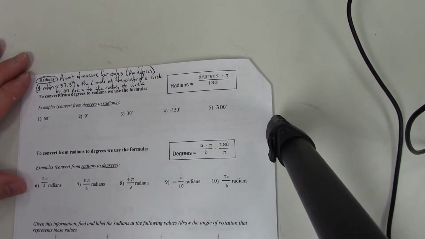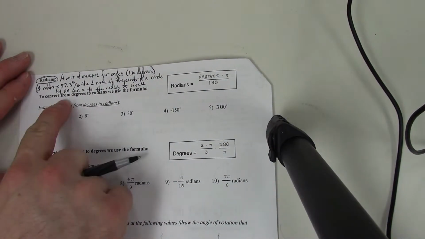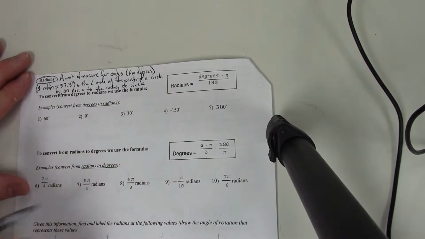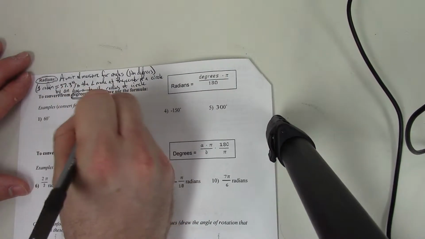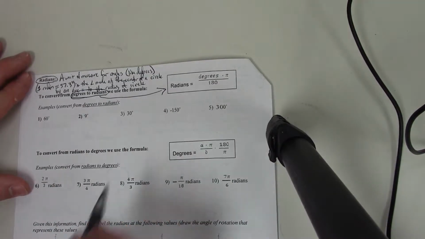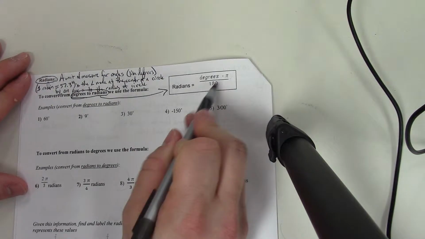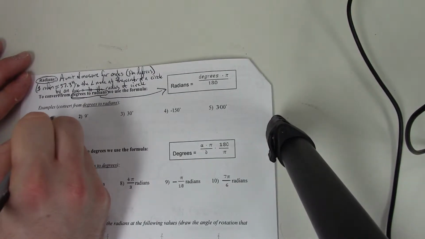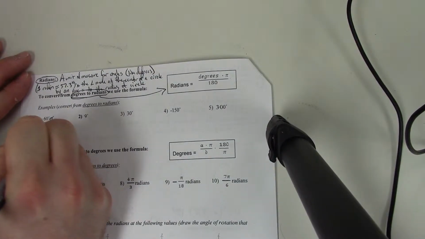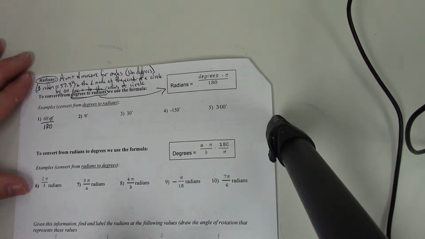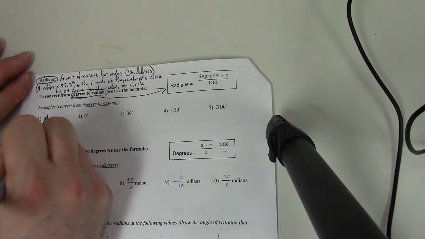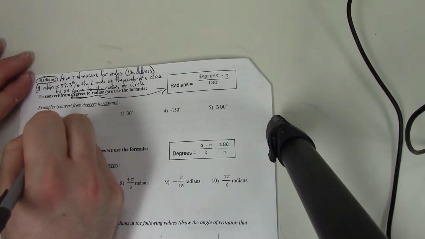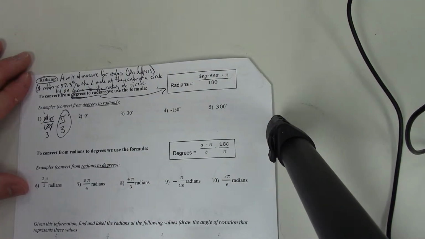What you need to know, though, is how to convert from degrees to radians, and how to convert from radians to degrees. To convert from degrees to radians, maybe we should circle that, we're going to use that formula right there, which says take the degrees, times pi, divided by 180. So literally, I'm taking these degrees, times pi, divided by 180. I'm simplifying here. 10 goes into each of those, so I'm going to take that out. 6 goes into there once, 6 goes into there 3 times. I end up getting 1 pi over 3, which is just pi over 3. We can get rid of the 1.